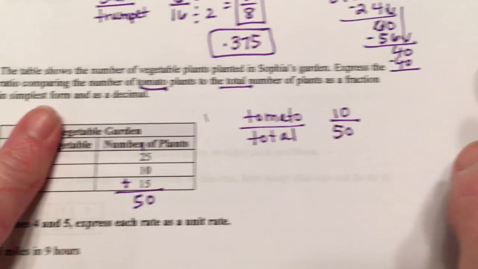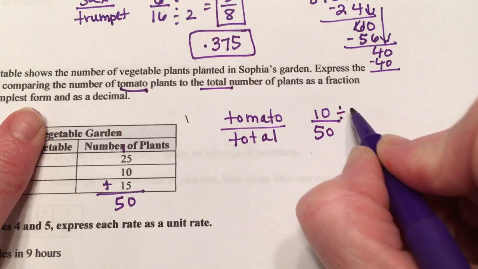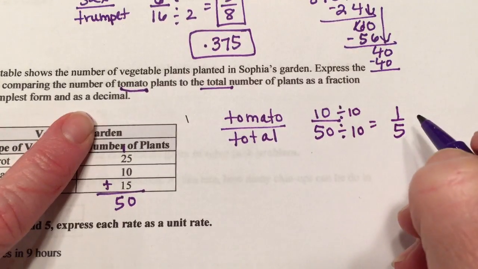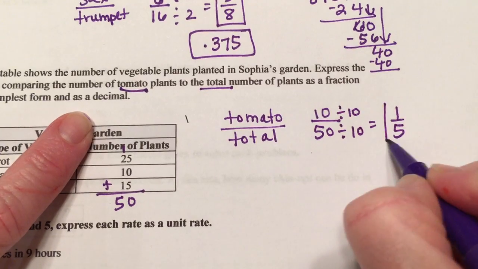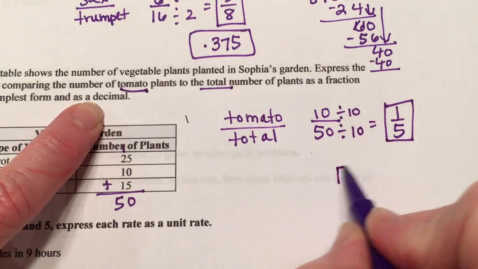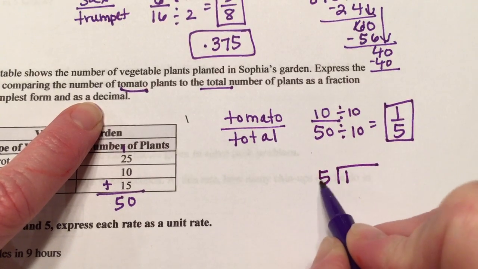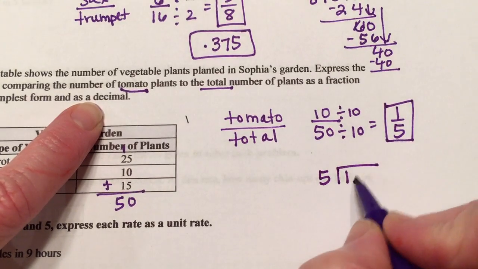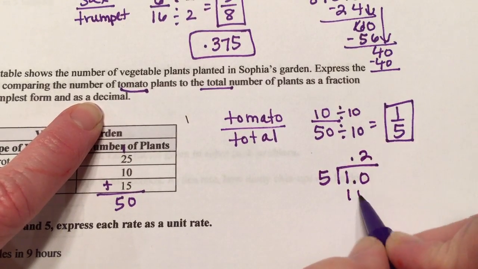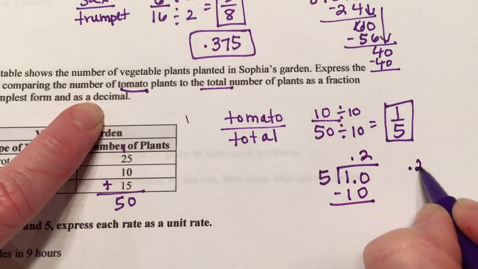I still need to simplify this. 10 over 50 is divisible by 10. This becomes 1 over 5. So that would be my fraction in simplest form. I also need to write it as a decimal. So again, top in, bottom out. 5 won't divide into 1, add a decimal, add a 0. 5 will go into 10, 2 times. This becomes 0.2.